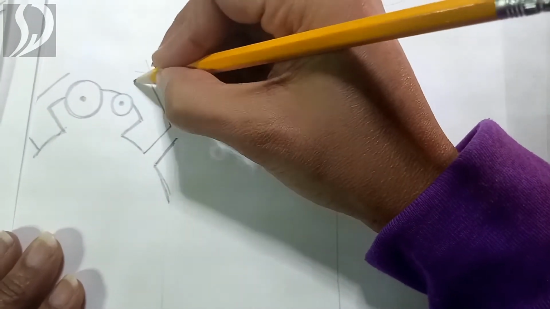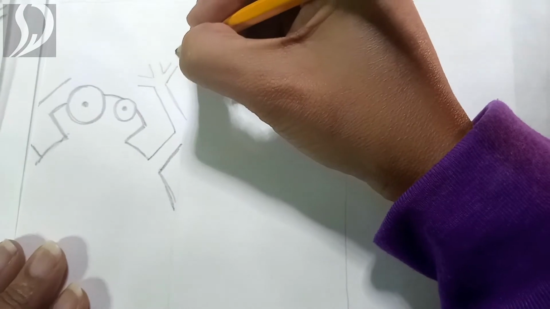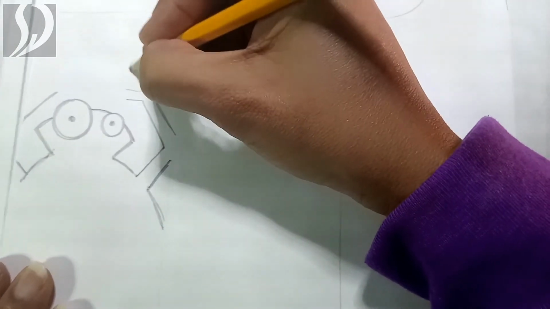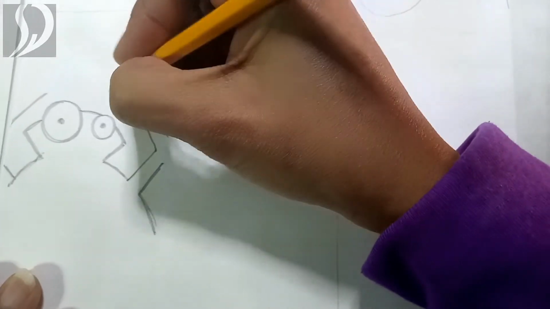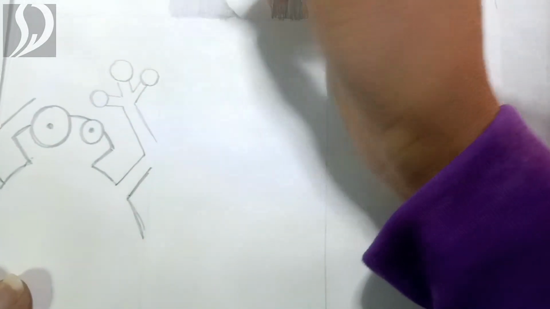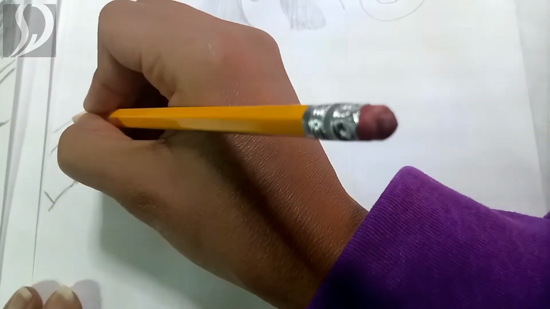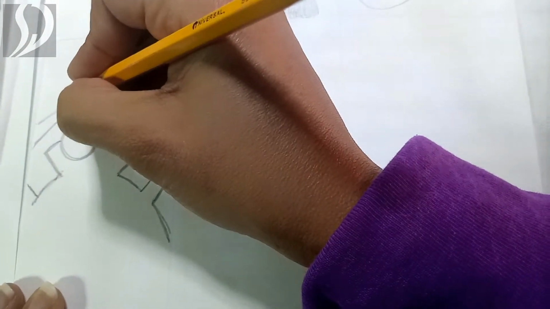Did you see that? V shape, a V shape, and a line. And then we'll just put a circle on it. Another circle. And another circle. His fingers. Okay? Alright, so we've got his arm coming out, so let's let it come out this way.